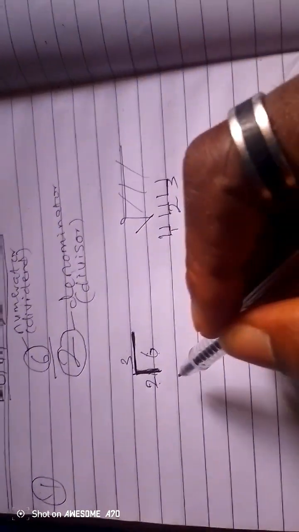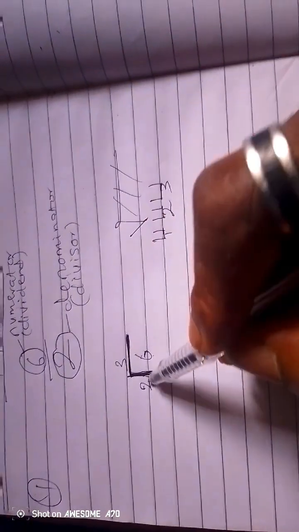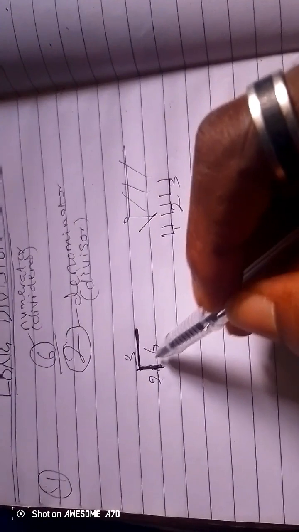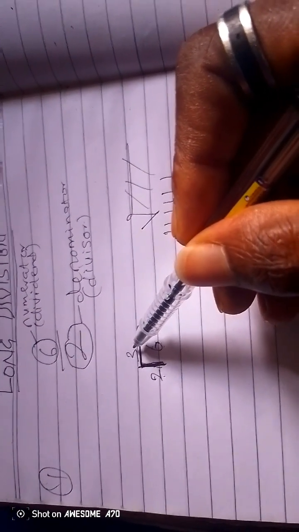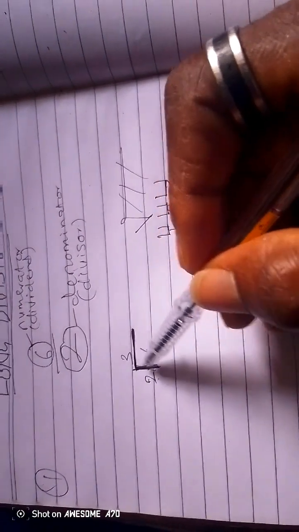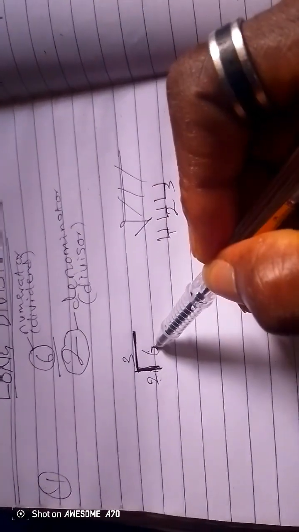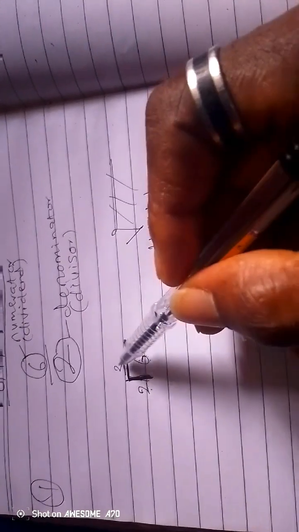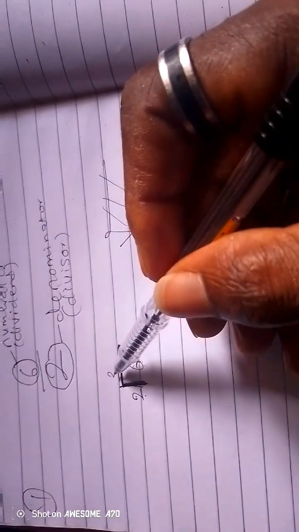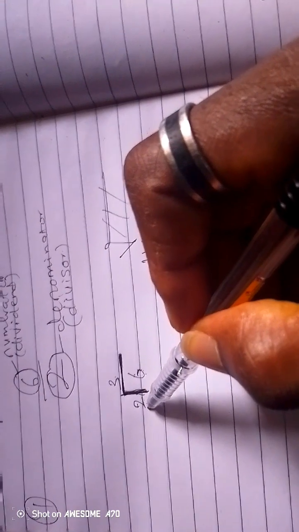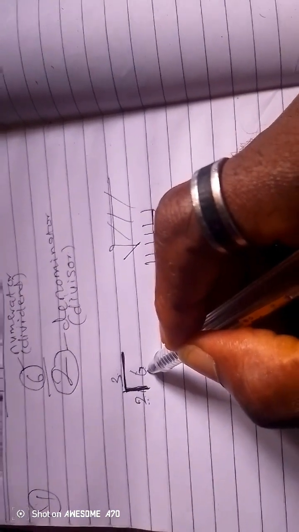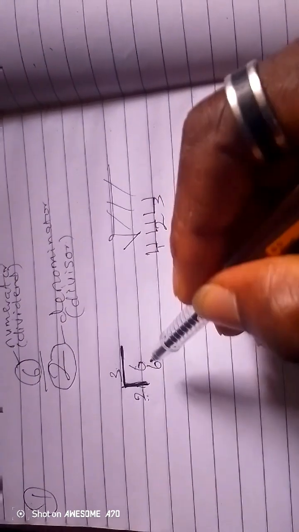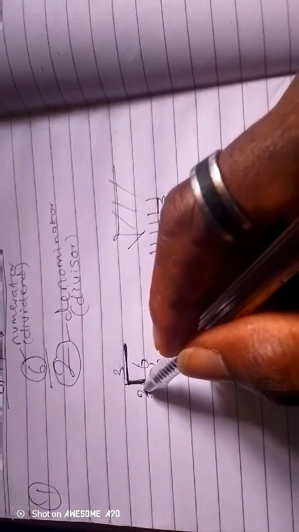Now, the next thing you need to do is to multiply. After dividing, you multiply the result, the whole number, by the divisor. So 3 times 2 will give you 6. You put it under the dividend, that is the numerator now. So we have this. Now you subtract it.